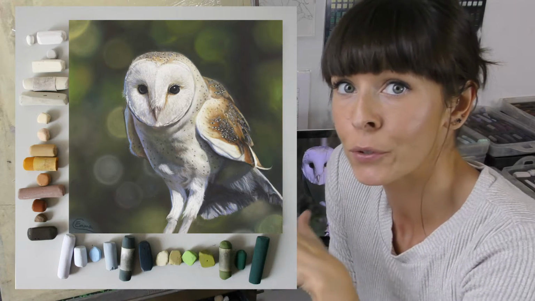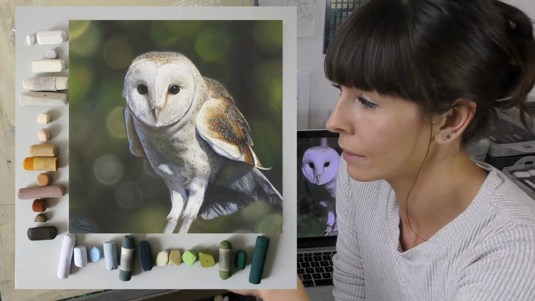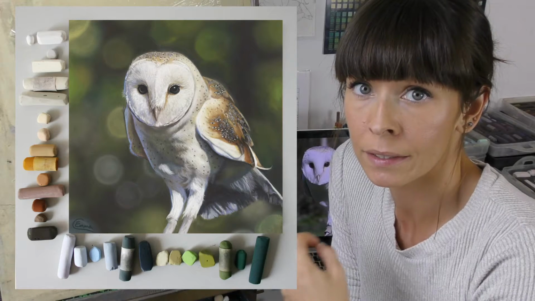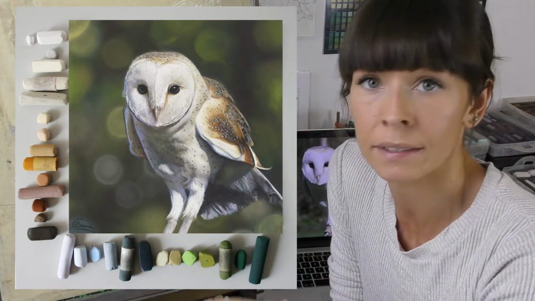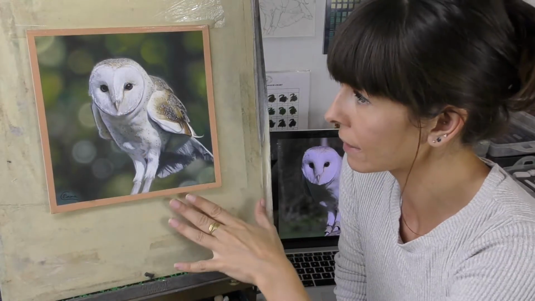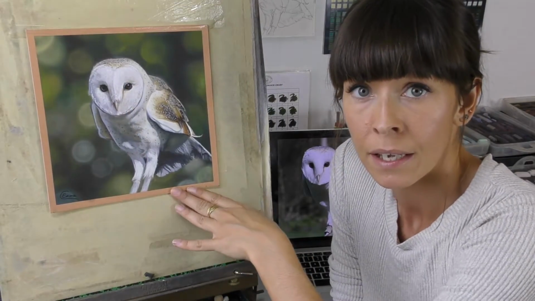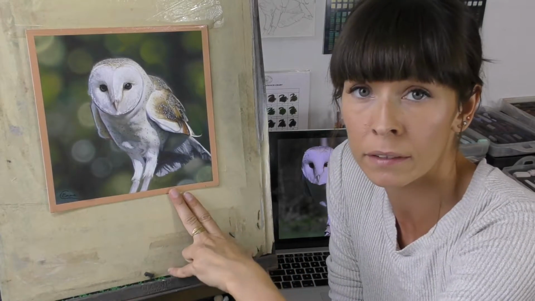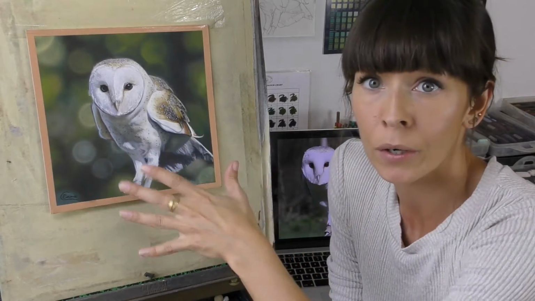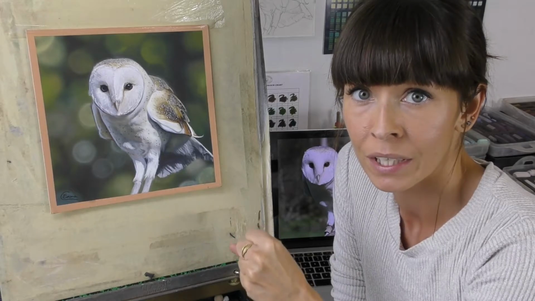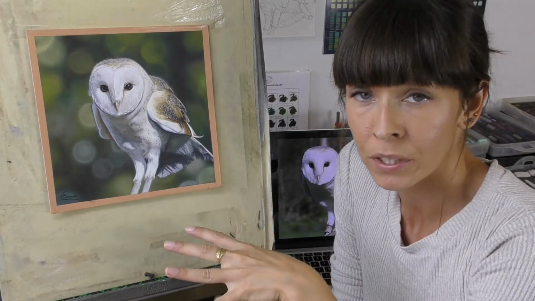So I'm going to make use of my recent little barn owl study to show you how I decided which colours to place in my tray before I started to paint. And if you're interested in seeing how I painted this, it is on my YouTube channel here as a full-length paint-along demo, so you can actually spend 4 hours with me painting along with me and create your own owl. So do check that out afterwards.